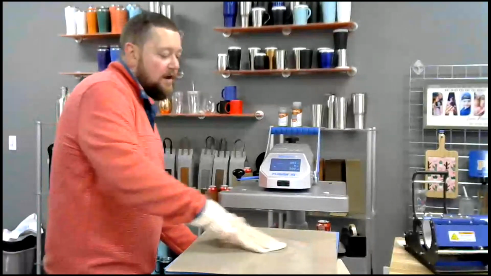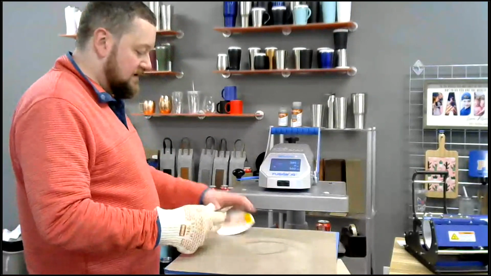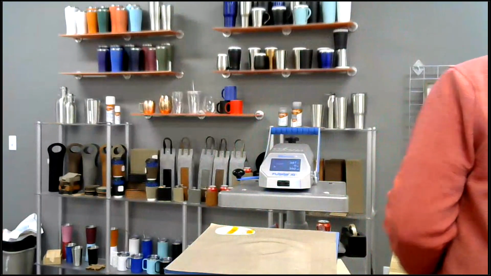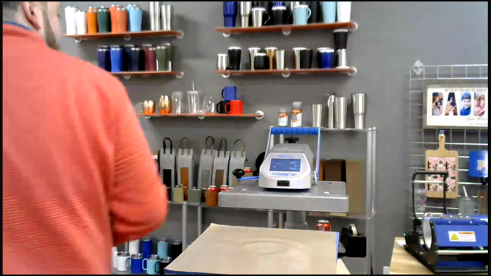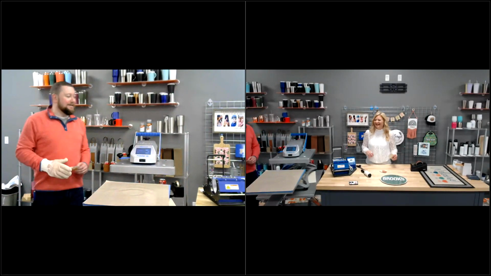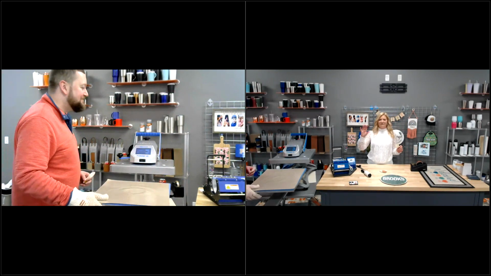Okay, all right, so we got that. It's done. It's ready to go. Peel this off. Oh yeah, this looks phenomenal. I love how this smells when you take this off the wood products. The sublimation smell. Yeah, it does smell kind of good. Don't burn yourself. That's hot.